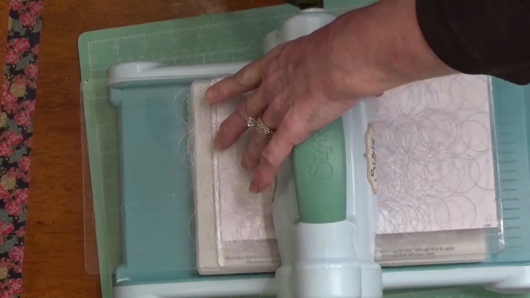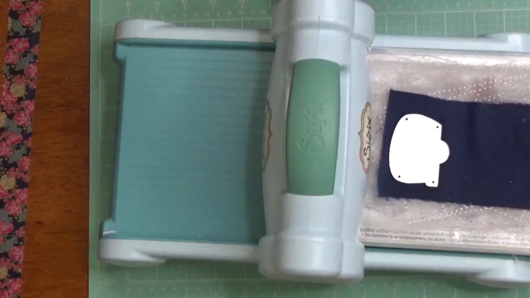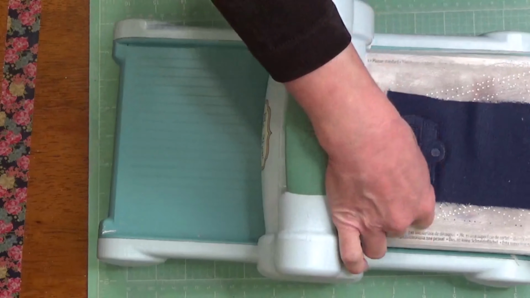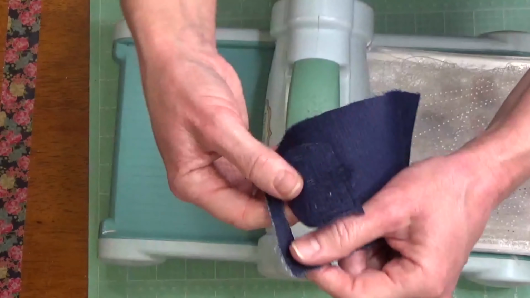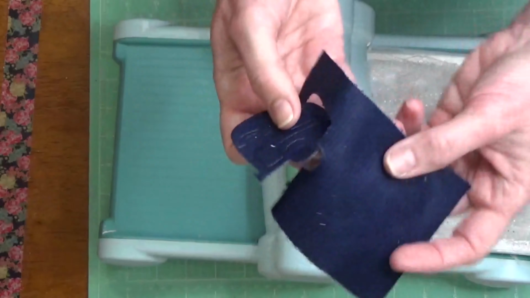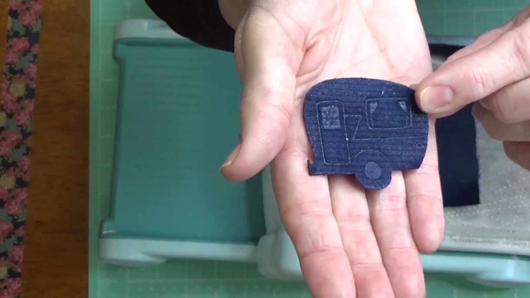So I went one way and now I'm going to go back. I like to kind of give it two chances to do that cutting. And now, let's see, how did it come out? Yeah, super fun. Okay, we'll have to do just a little bit, oh, maybe not. Yep, just a little bit of trimming here. So there's our second one, and there you go. Now you can see that detail.